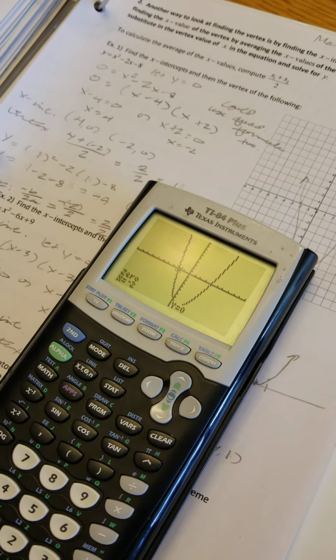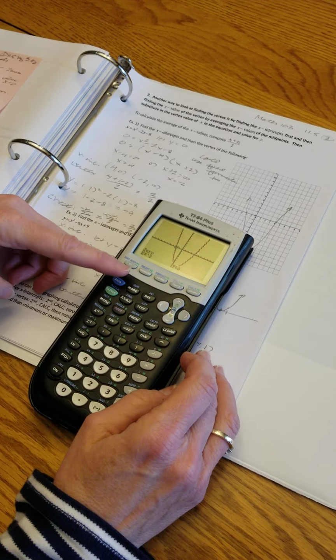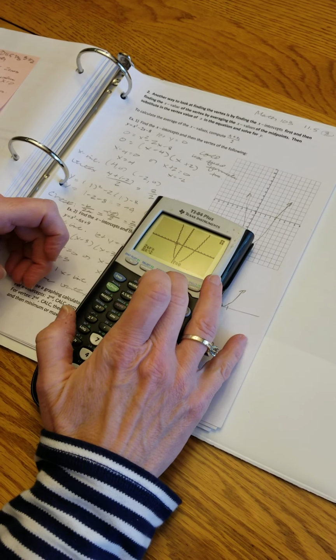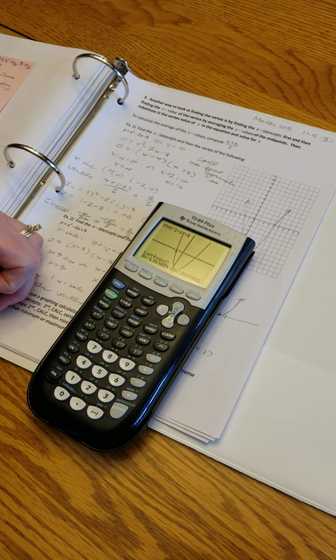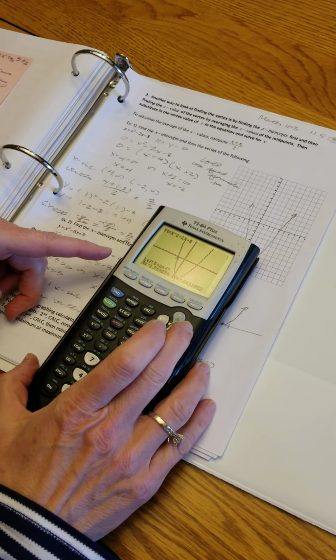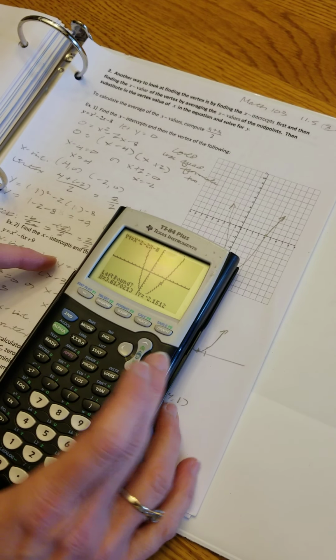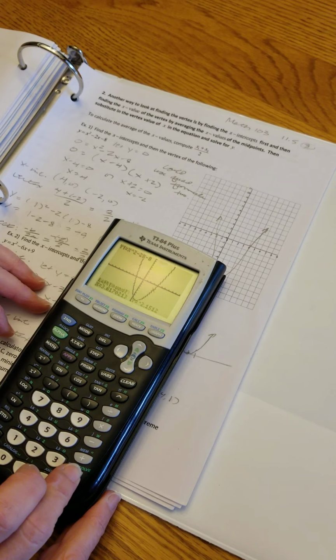And I can check that. Is that what I calculated and found? I'm going to do it again because I know I have another x-intercept. I hit second, trace to get calc, and this time I'll just push 2 to get the zero. It asks me the same questions, left bound. So now I keep hitting the right arrow key to get all the way over to the other point of intersection, one point on the left, and I hit enter.